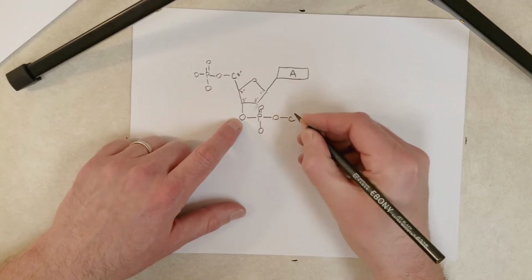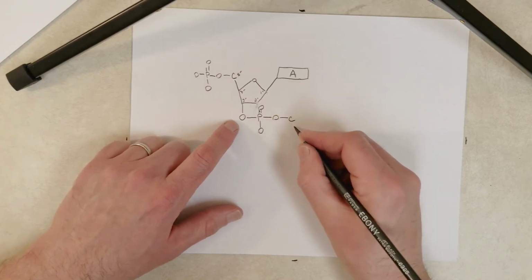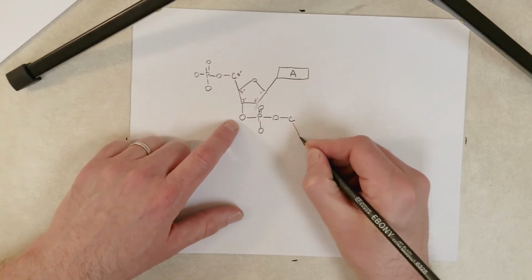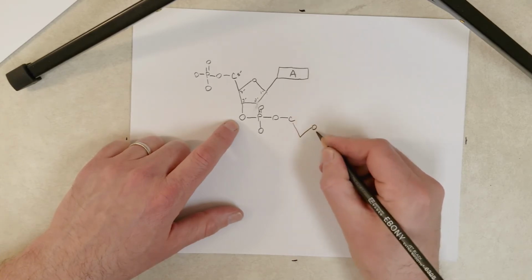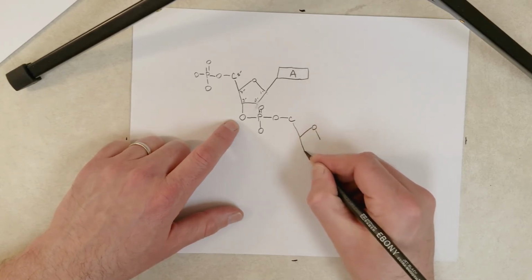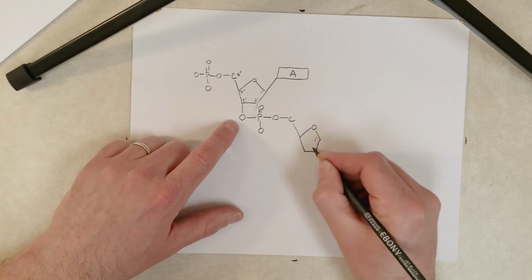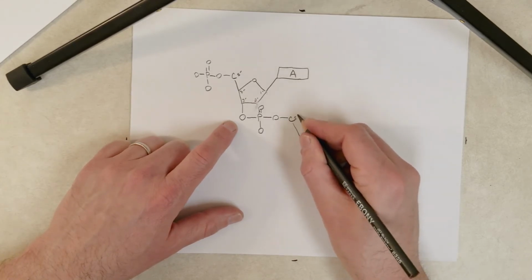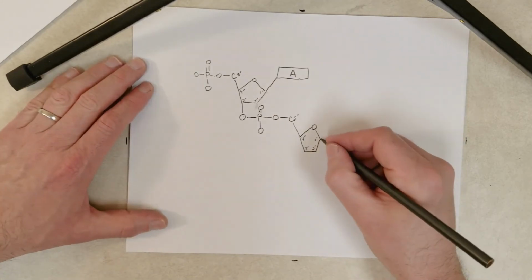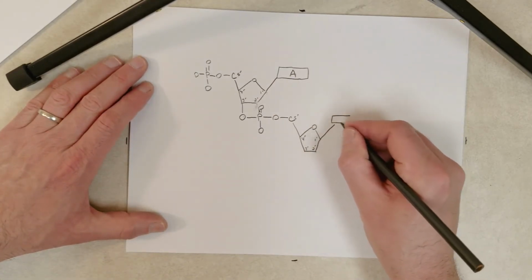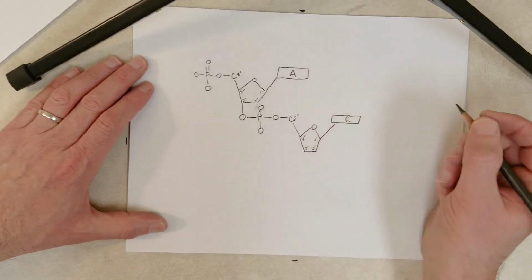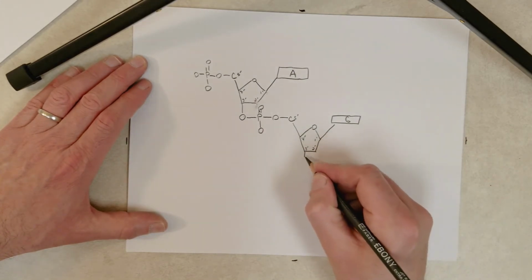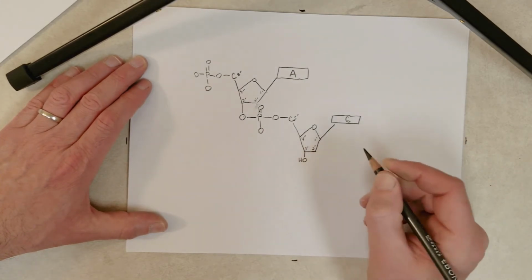Now this is connected to the 5' carbon of the next nucleotide. So here's 1', 2', 3', 4', 5'. I numbered the carbons again in the 5-carbon sugar. This is attached to G. And now we have our OH right here.